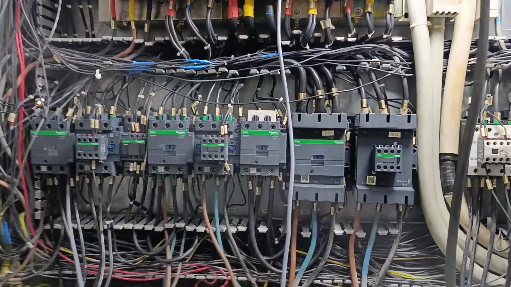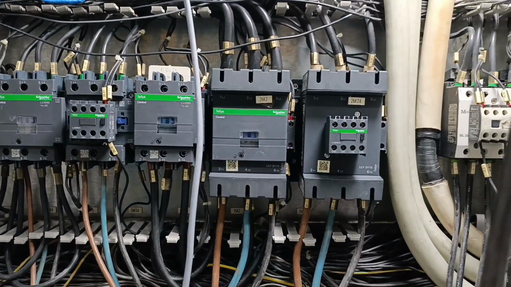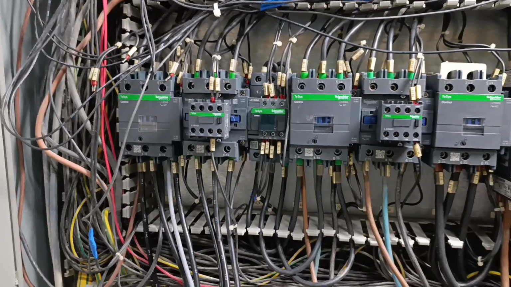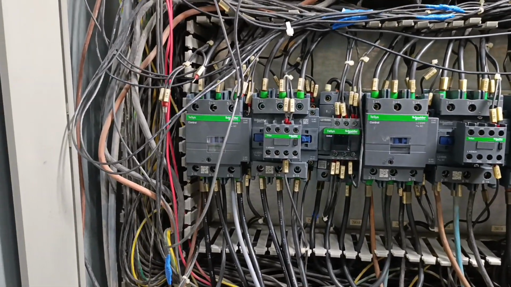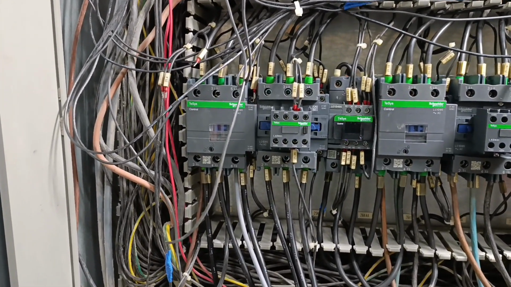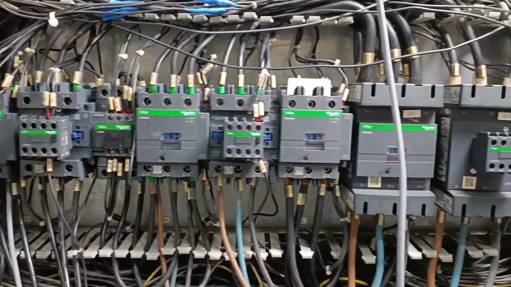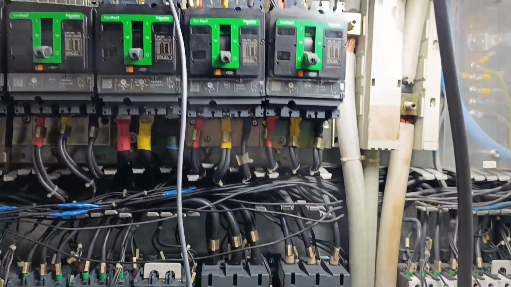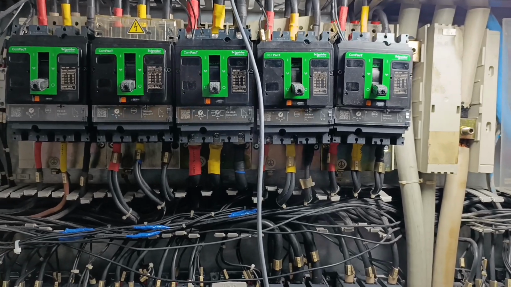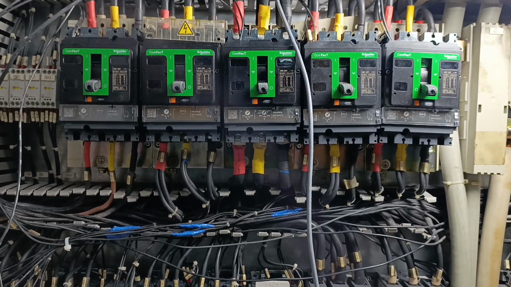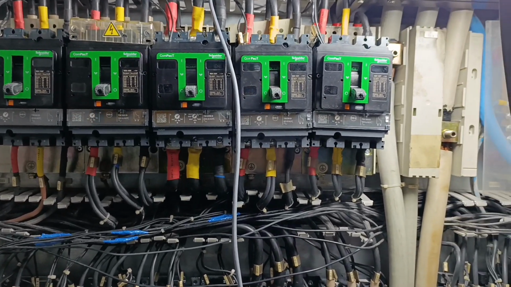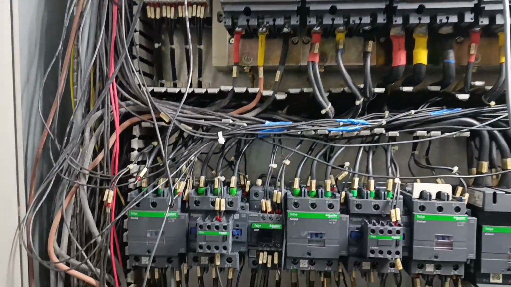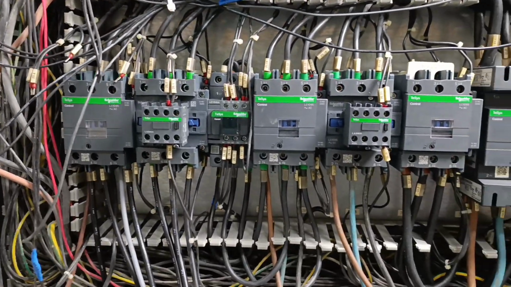Change our star delta, this big star delta: 75 kilowatt, 55 kilowatt, 55 kilowatt, 35 kilowatt. 4 star delta. I replace all conductors and replace all the breakers: 80 ampere, 40 ampere, 200 ampere. I replace all the breakers and auxiliaries contact extra.